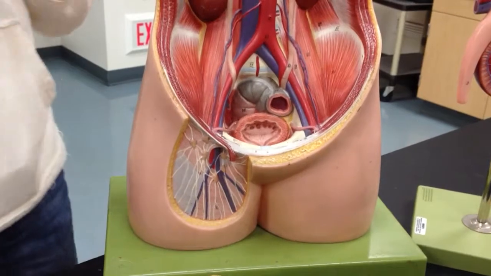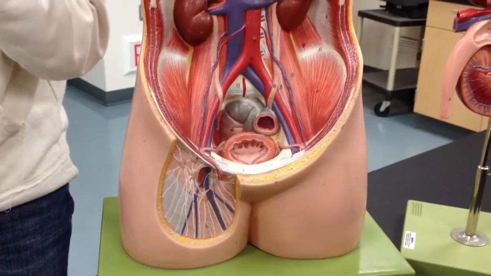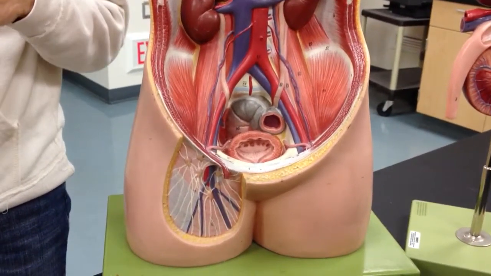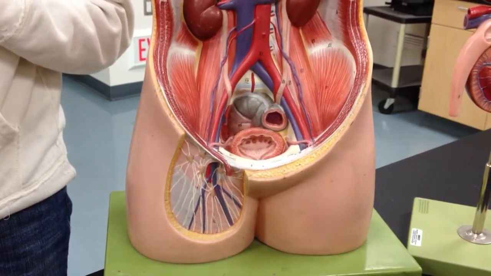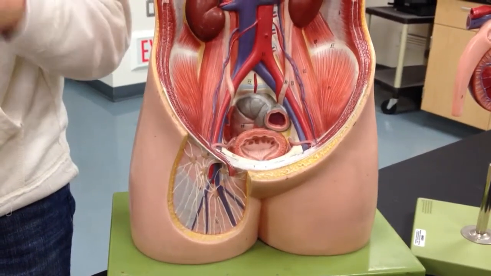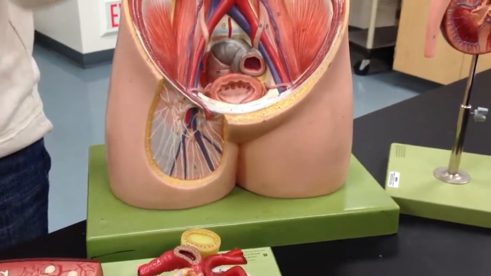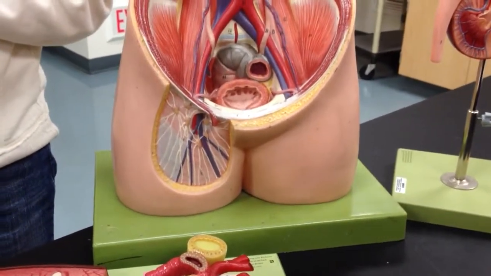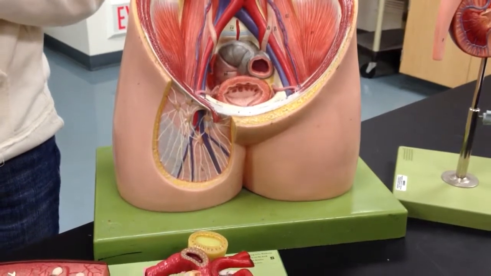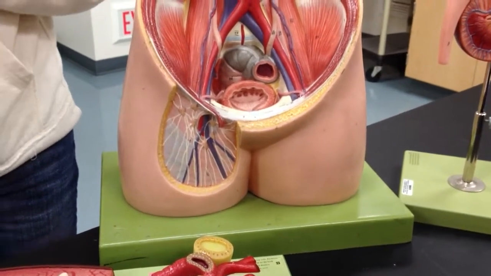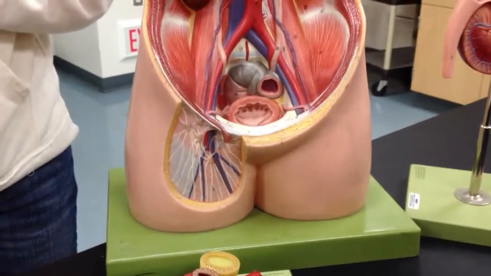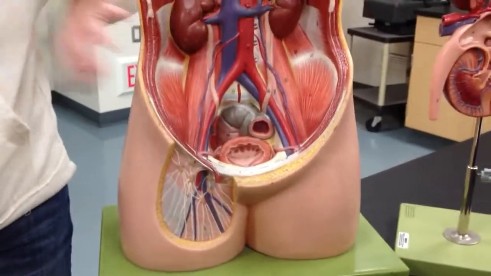The innermost sphincter is smooth muscle, the outermost sphincter is skeletal. And as children develop and their nervous system develops, they start to have better control over that, and then they can start to regulate their bowel movements and release of urine. All right, so any questions on this?